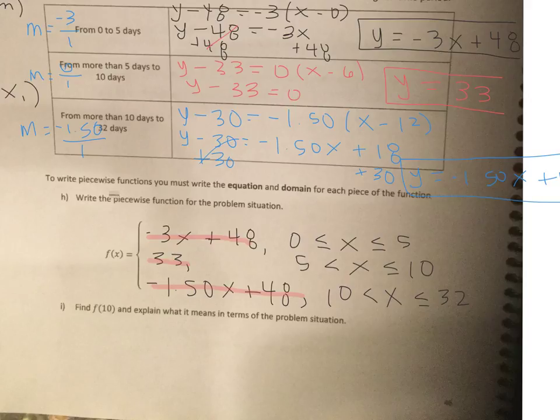So on part I, it says find f of 10 and explain what it means in terms of the problem situation. So we know we want to plug in 10 to the equation, but what equation are we going to use? There's 3. Okay, well, what you're going to do is look over on the side. You've got to decide which one 10 belongs. Does it go in this first? I don't think so. That's 0 and 5 days. Okay, look at the second. It says 5 to 10 days.